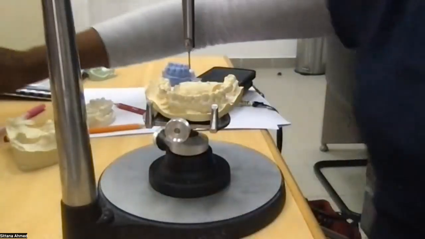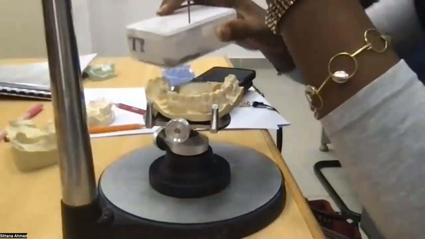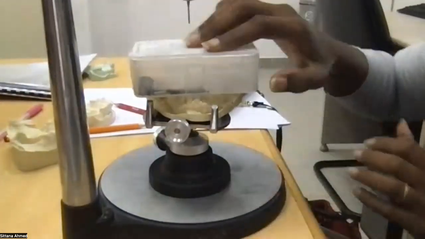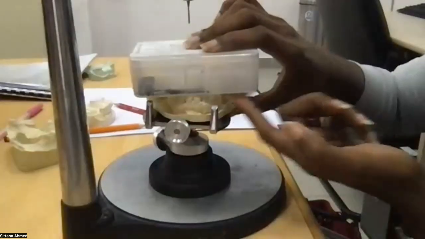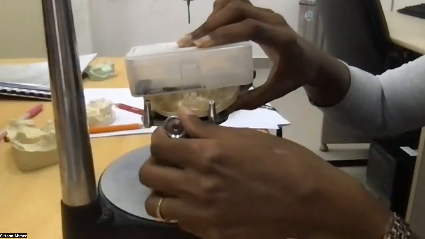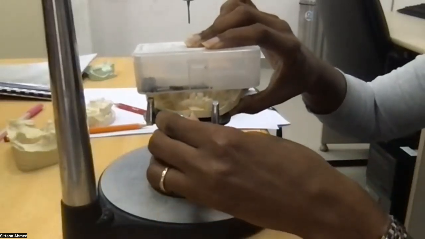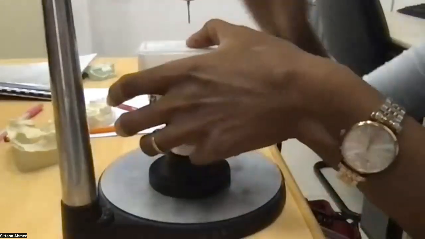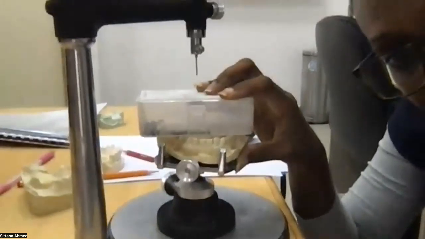If you want, you can put anything on top of the occlusal plane and keep moving it until this surface is parallel to this. That's a much easier way of doing it. So I can tell you that this is parallel. I don't know if it's clear in the camera.